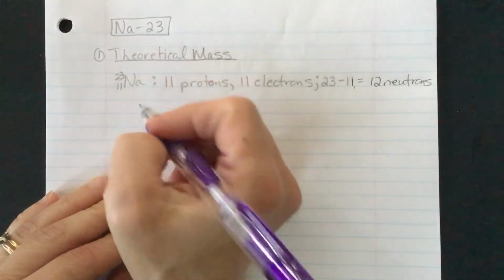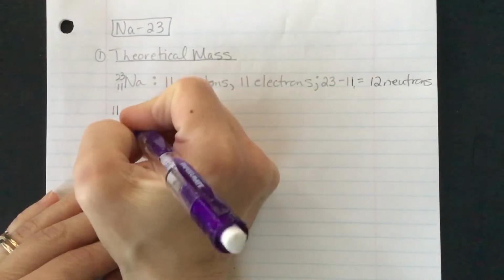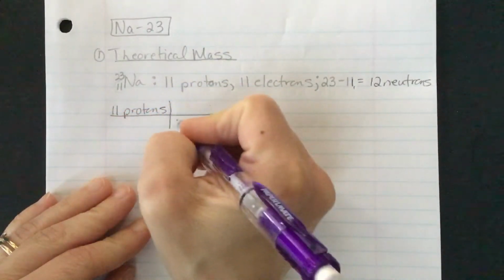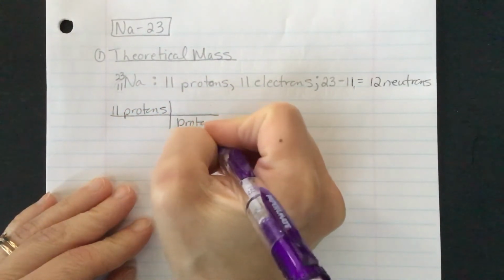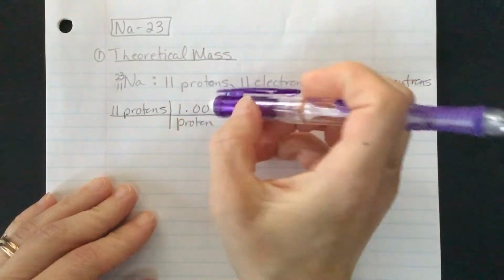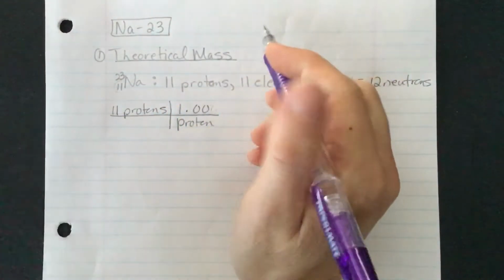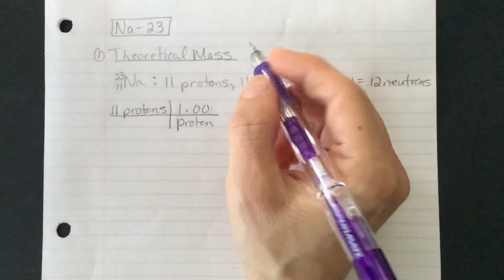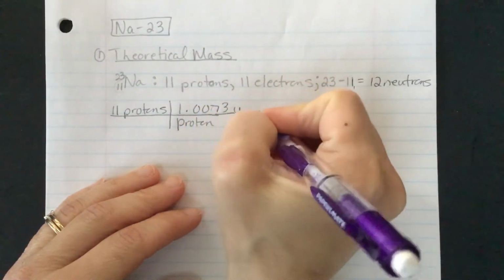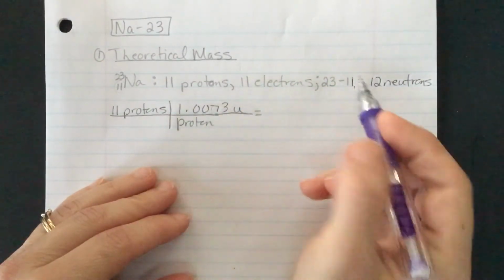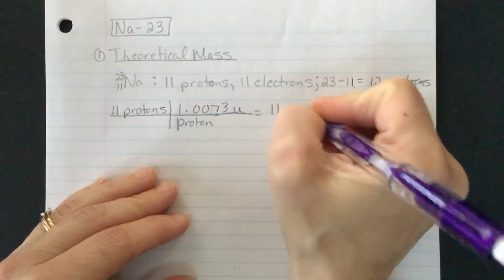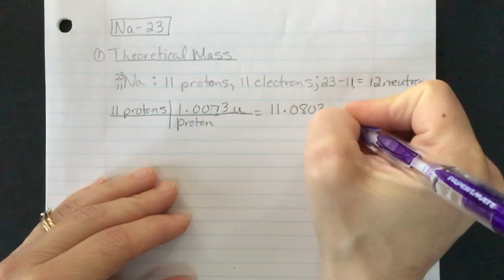So then they're showing 11 protons. One proton has a mass of 1.0073 atomic mass units. And when I multiply 11 times that number, I get 11.0803 units.